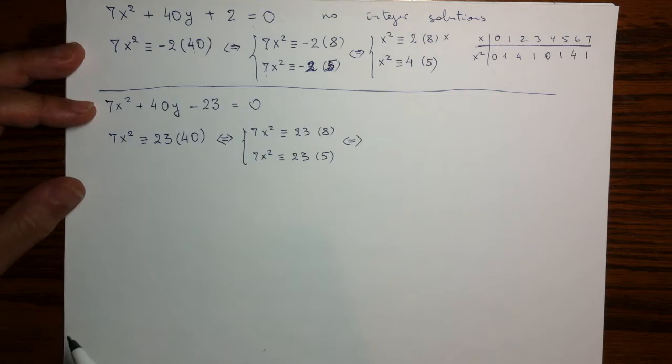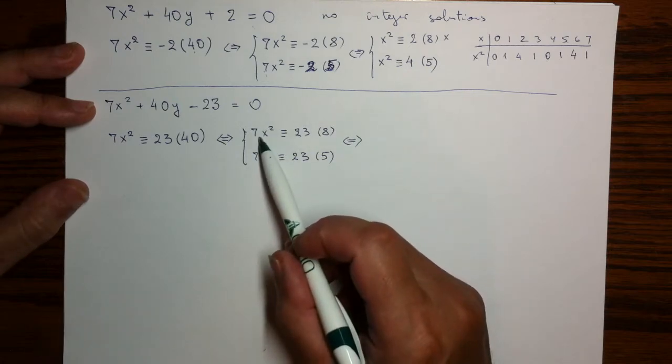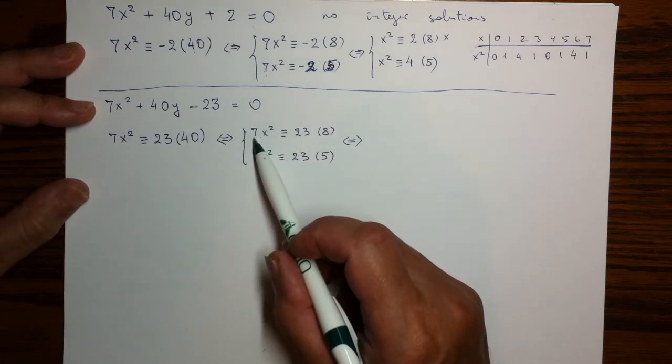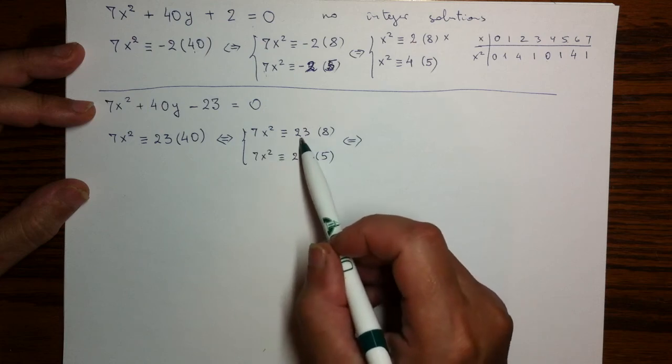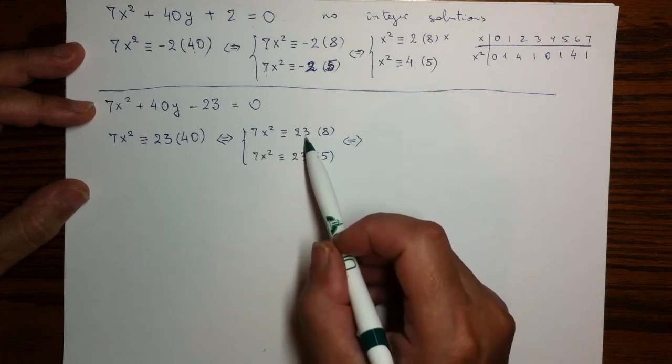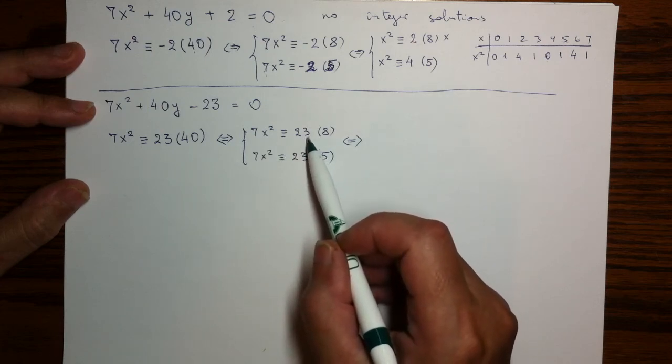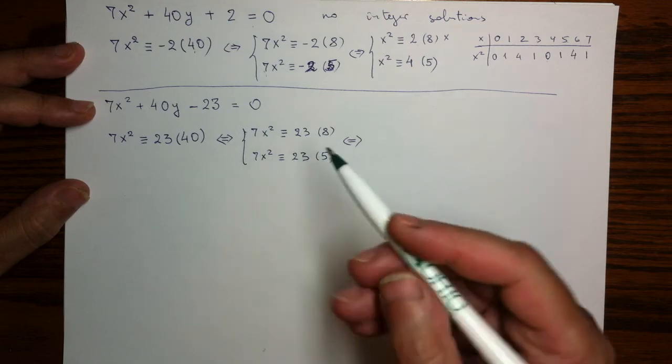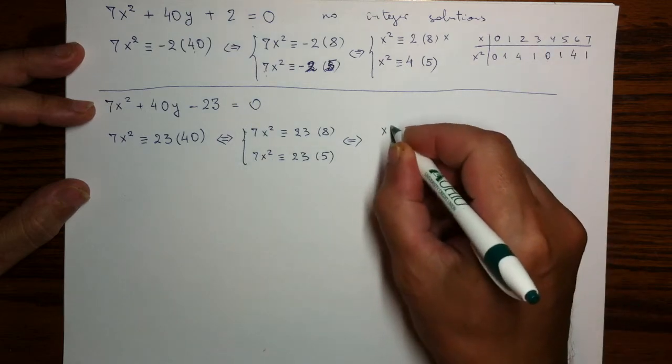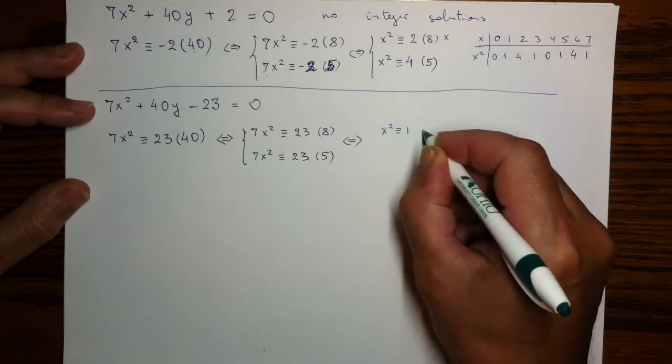This is the Chinese remainder theorem. Now for the first, 7 is as good as negative 1. 23 is also negative 1 because it is 24 without 1. And cancelling out this negative 1, we'll have x squared congruent to 1 modulo 8.